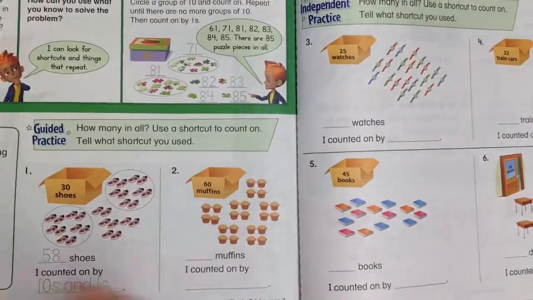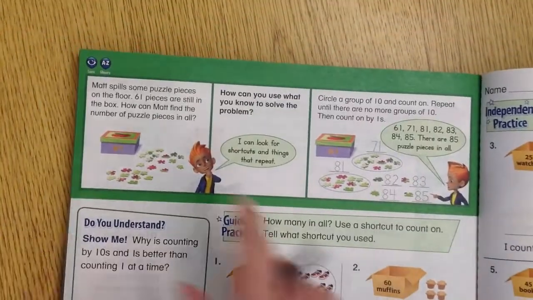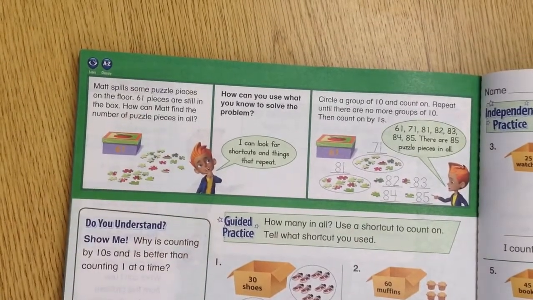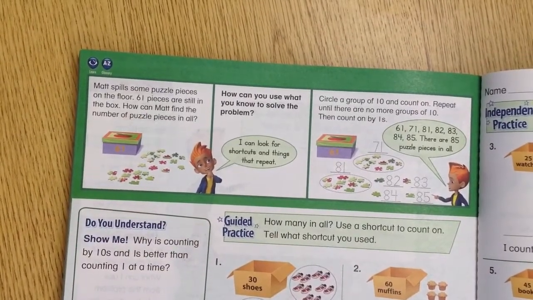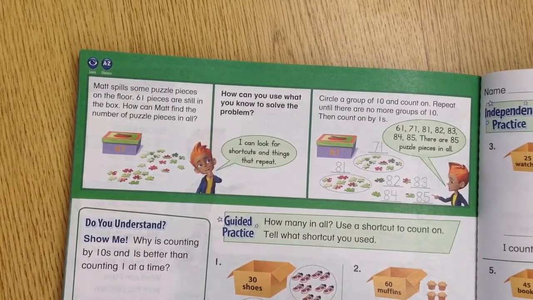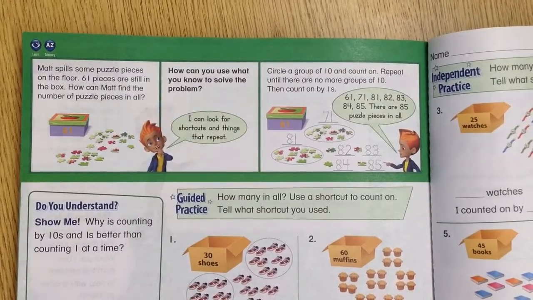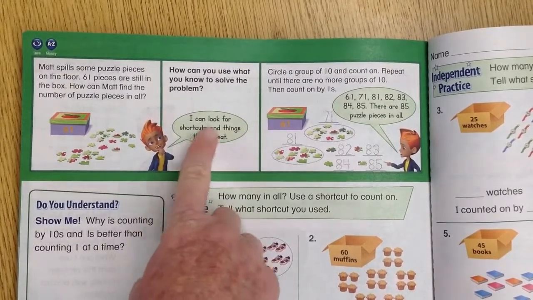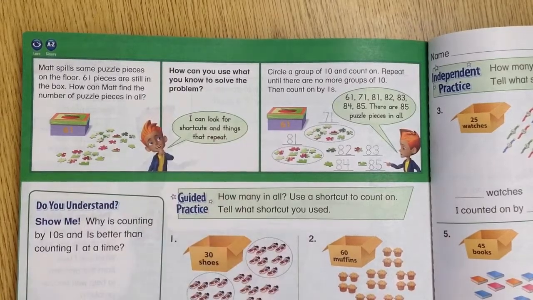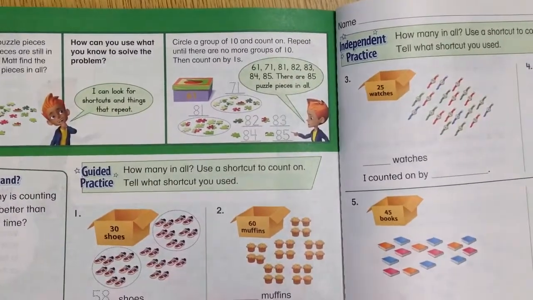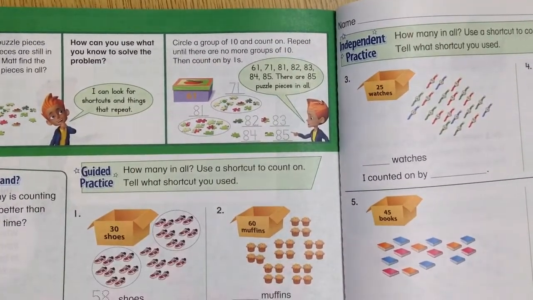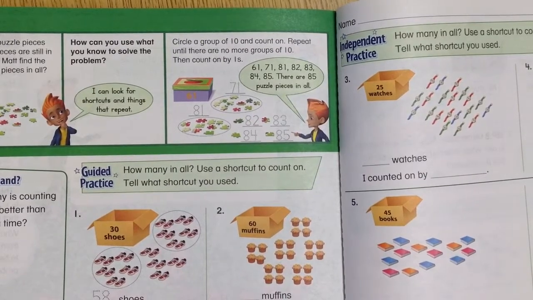All right, let's look on this page. It says, Matt spills some puzzle pieces on the floor. 61 pieces are still in the box. How can Matt find the number of puzzle pieces in all? How can you use what you know to solve the problem? I can look for shortcuts and things that repeat. So he's going to circle a group of 10 and count on. Repeat until there are no more groups of 10.